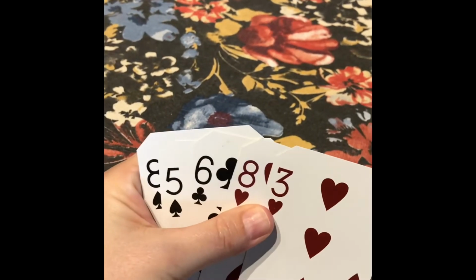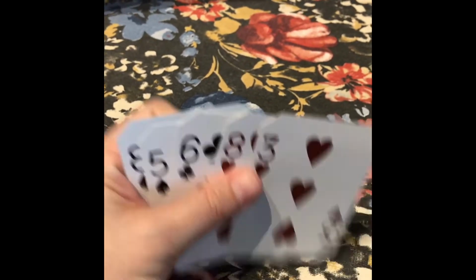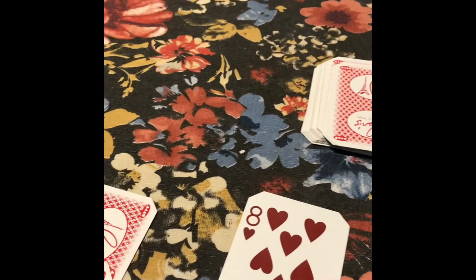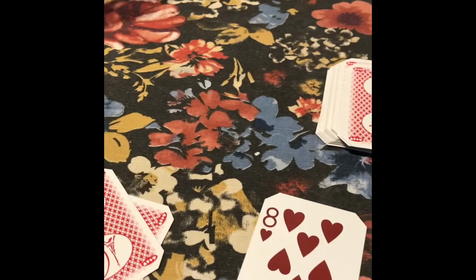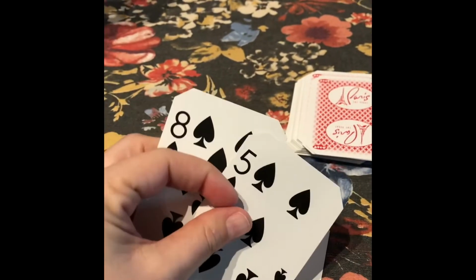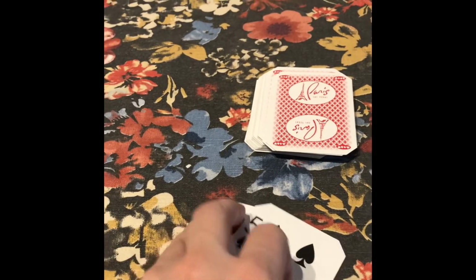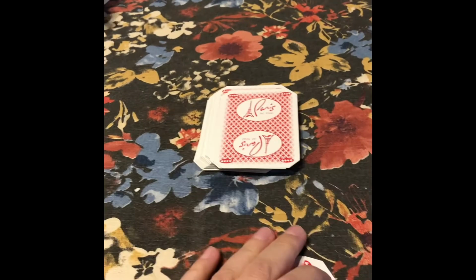Okay, so we see what we have here. We can make the difference equals 3 by picking up this card and this card. Actually, these 2 cards. So since 8 minus 5 equals 3, that is our difference, and that is our pair.